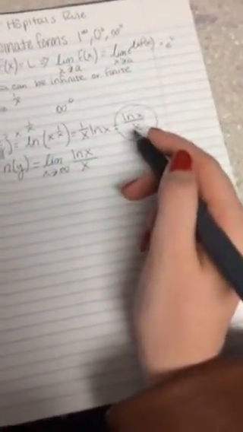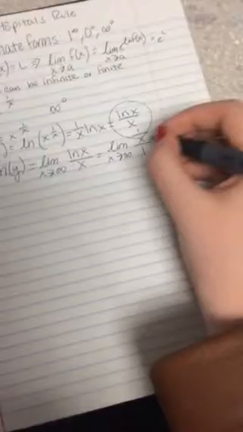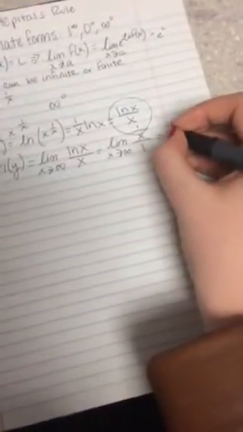And that should equal the limit of 1 over x over 1 as x approaches infinity. And then plugging in infinity, we should get 0. Alright, so we just used L'Hopital's rule on this problem.